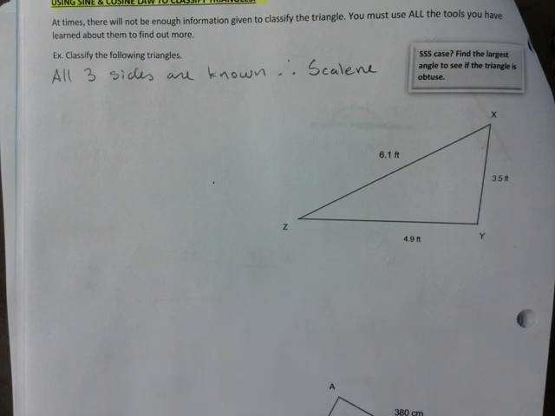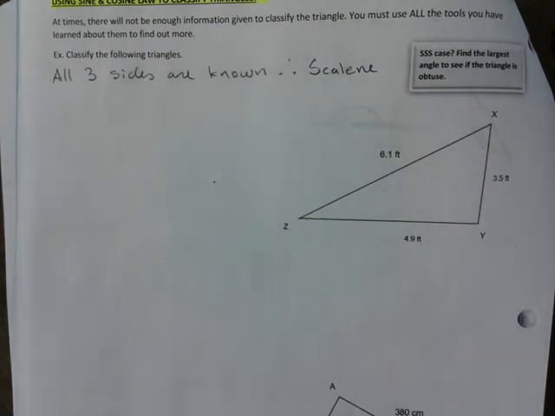Got it? Okay, what else do we need to check for? Angles, right? We don't know. Does it look obtuse to you? It does, right? We're kind of suspicious on this one. But you have enough information to know more.